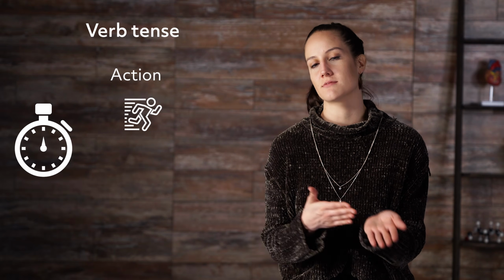Today we're going to be talking about the difference between present perfect, past perfect, and future perfect verb tenses. Remember that verbs are words that describe an action, occurrence, or state of being. The tense of a verb refers to the time of the action or state of being.